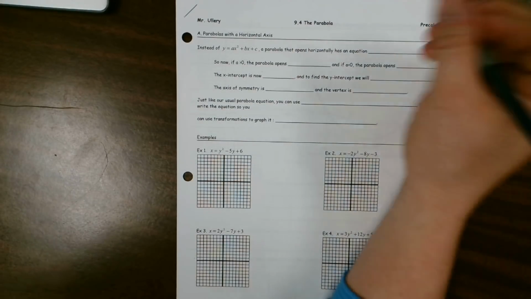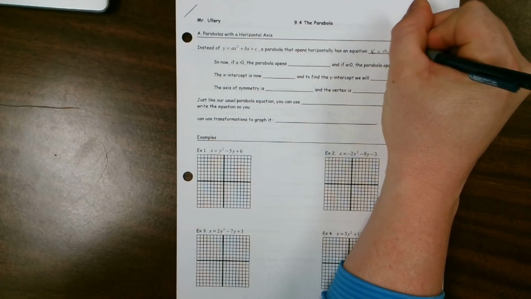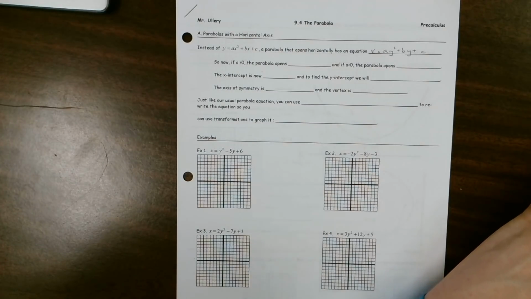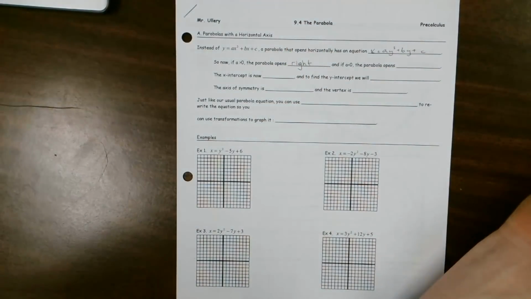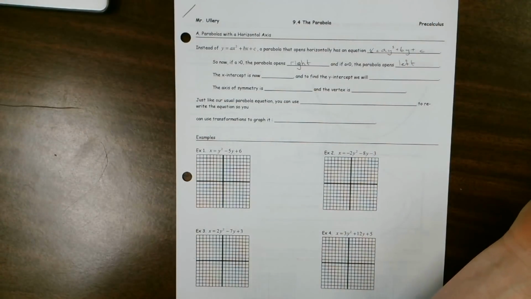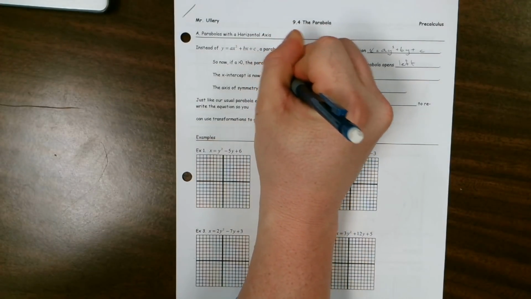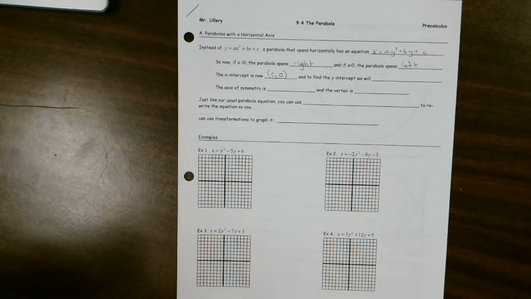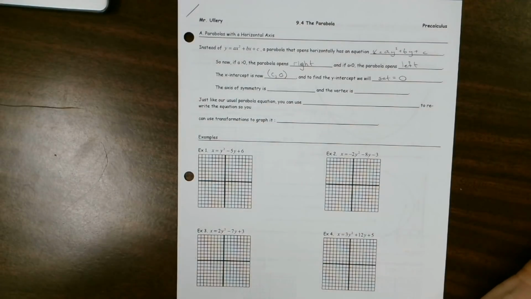The opposite of that, the equation for a horizontal parabola, is x equals ay squared plus by plus c. Now if a is greater than 0, we know that the parabola opens to the right. And if a is less than 0, the parabola opens to the left. Very common intuitive knowledge there. The x-intercept is now going to be (c, 0), whereas with the vertical parabola it was (0, c) for the y-intercept. And to find the y-intercept, we will set x equal to 0 and solve.